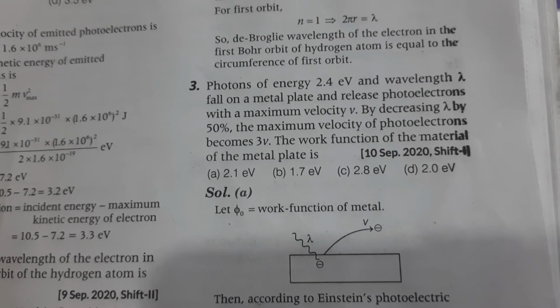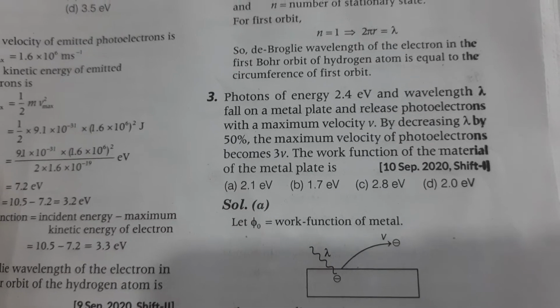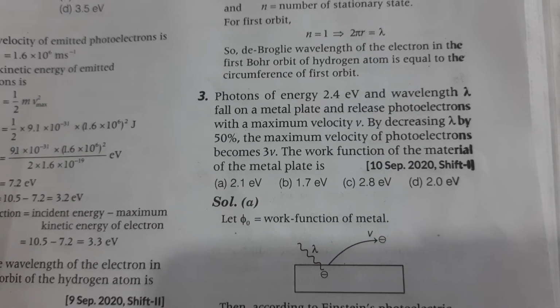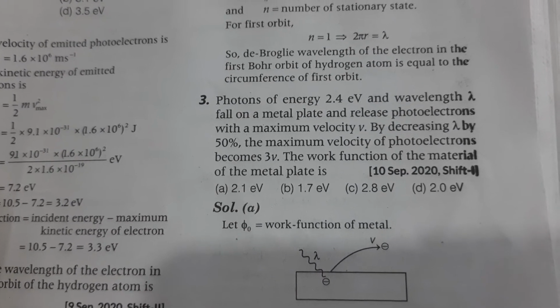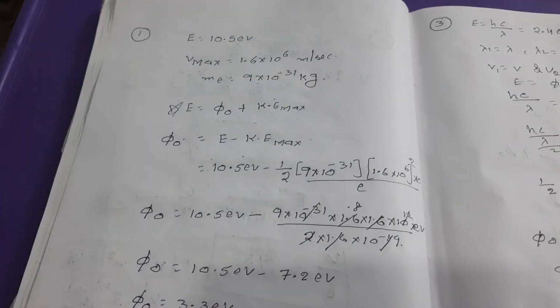When lambda is decreased by 50%, the maximum velocity of the photoelectrons becomes 3v. The work function of the metal plate is asked; the same metal plate means the same work function, as it depends on the nature of the material.